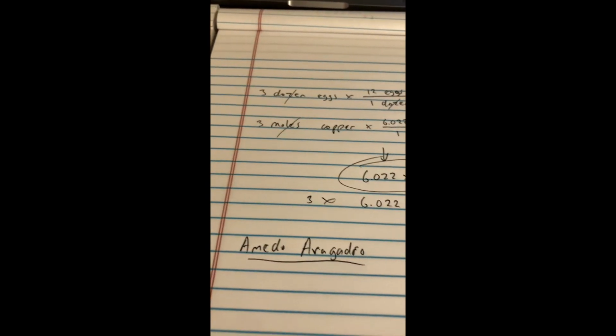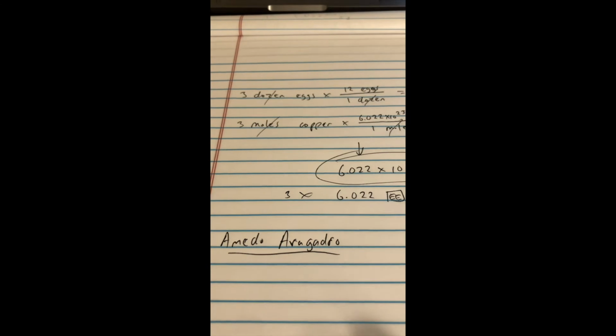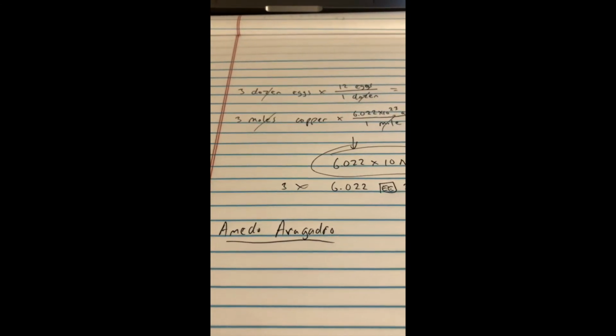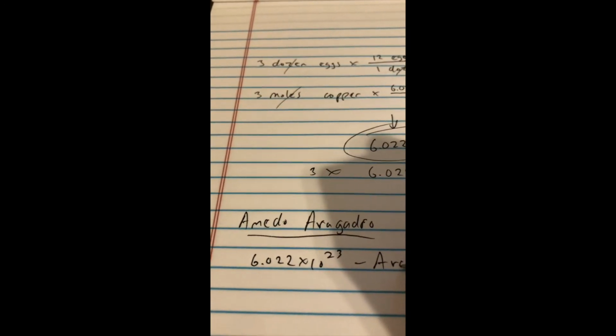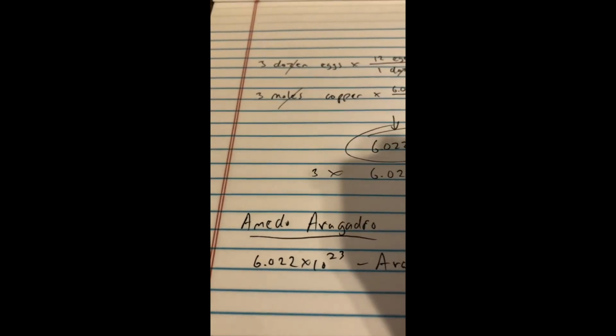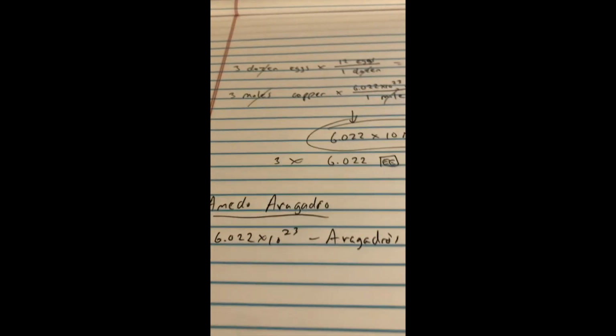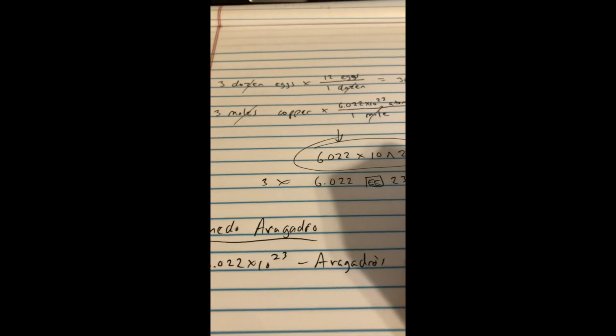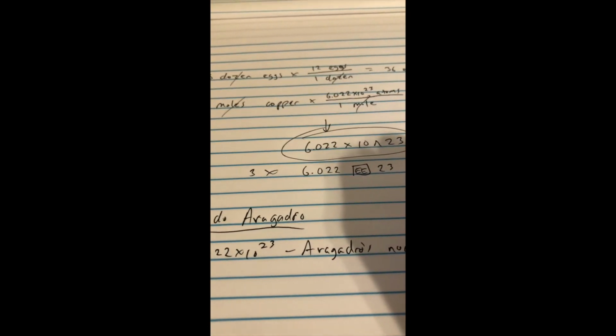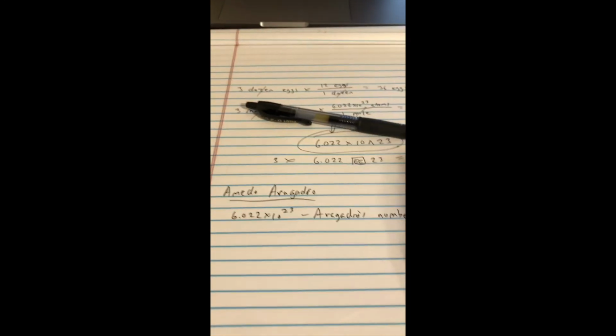To give you an idea of how big this number is, just to clarify, 6.022 times 10 to the 23rd is Avogadro's number. So if we say this is a mole, we can also say it's Avogadro's number. So we use it interchangeably, but this represents 1 mole.